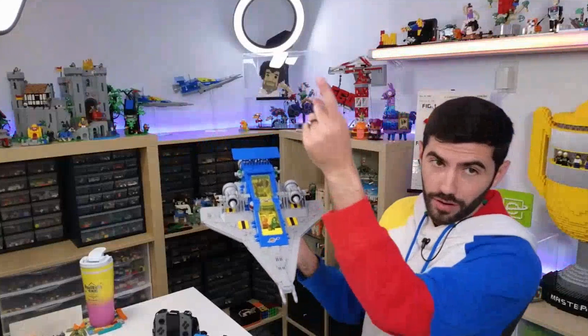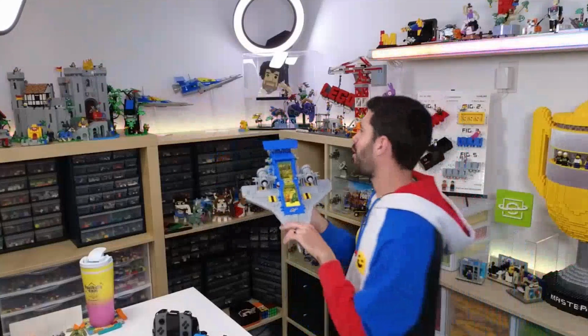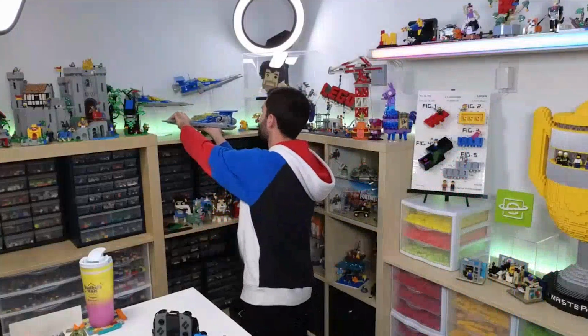And as if the set itself wasn't cool enough, they designed 2 alternate models for the set. So that's what you have back there and there. And so I bought 3 copies of the set, of course, so I could build all 3 copies of this model.